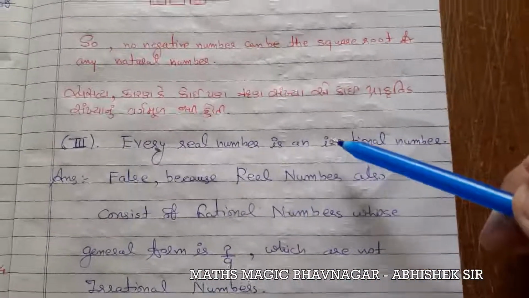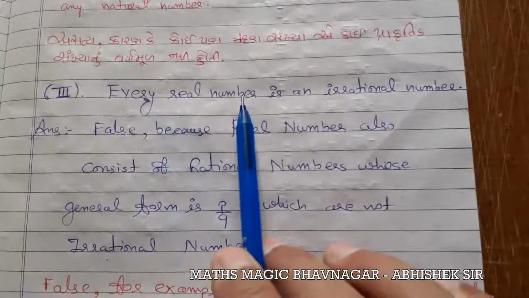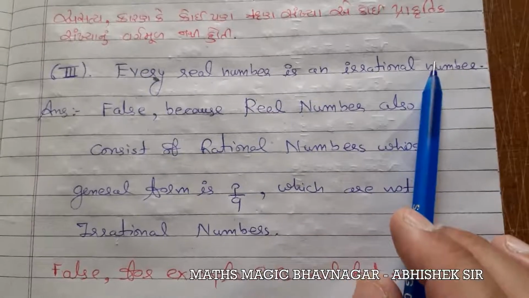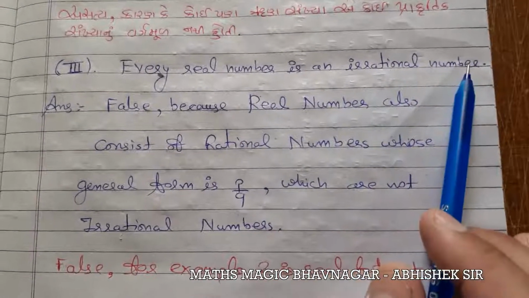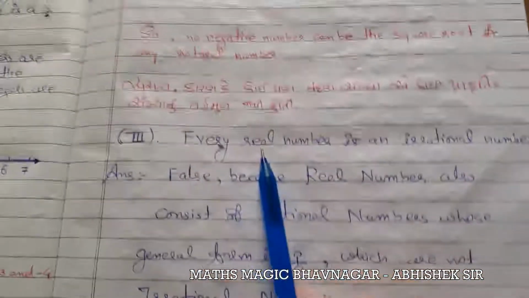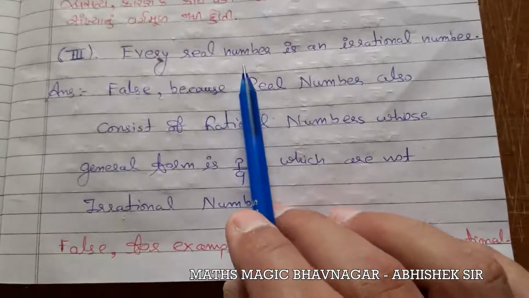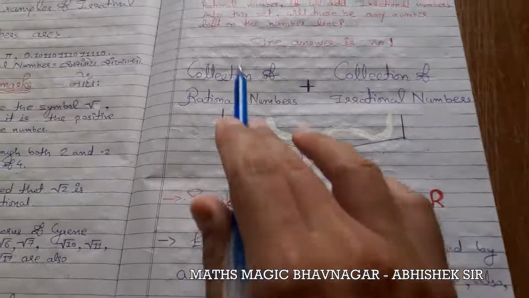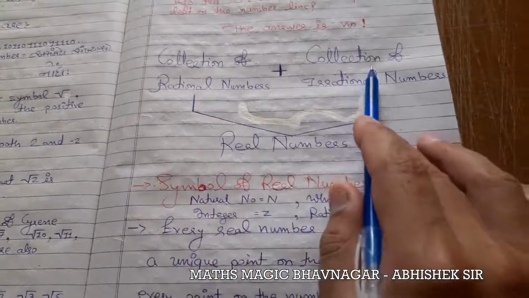Statement number 3: every real number is a rational number. This is false because we have seen in topic 1.2 that real numbers are a combination of rational numbers and irrational numbers.